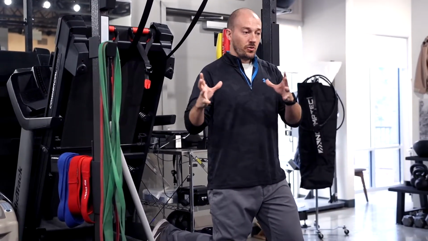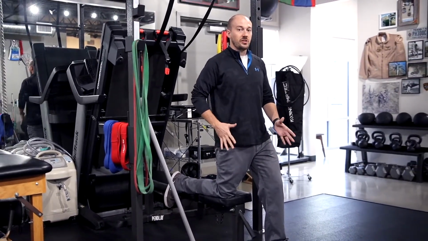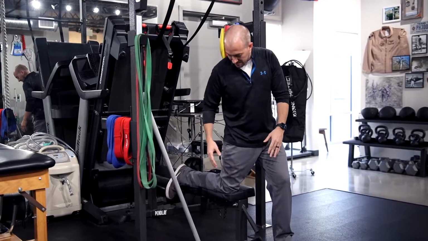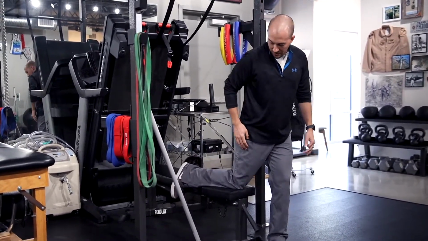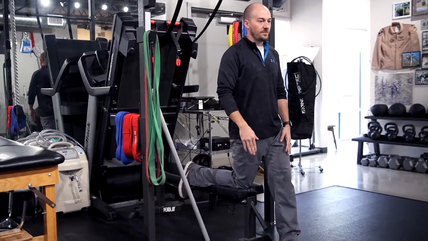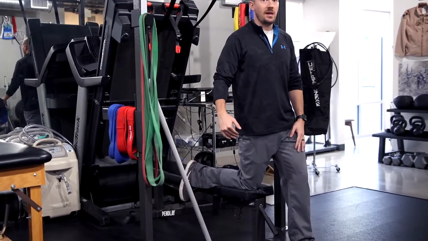So we can regress from that, and what we can do is what we call the internal rotation walk around. So I'm just on a standard workout bench. Now this will be for my right hip. What I'm going to do is go into a knee bend position here. I'm going to really lock that foot into the bench by pushing into that bench.